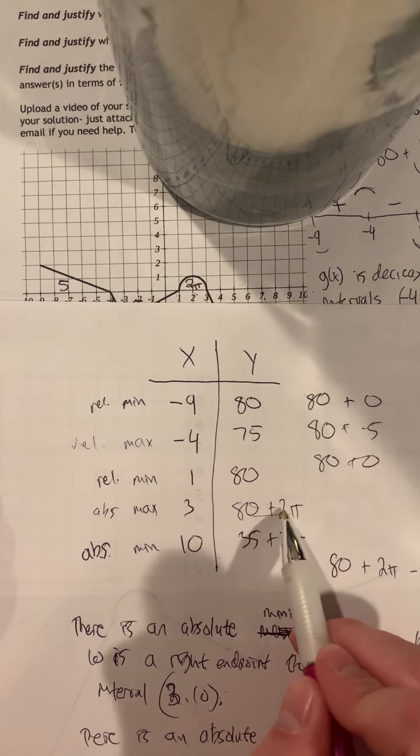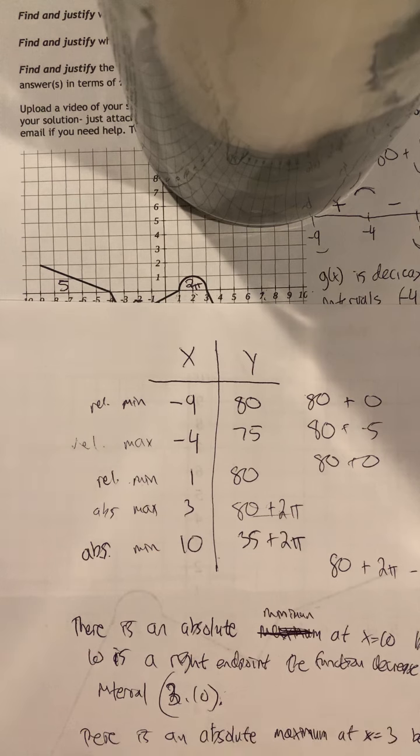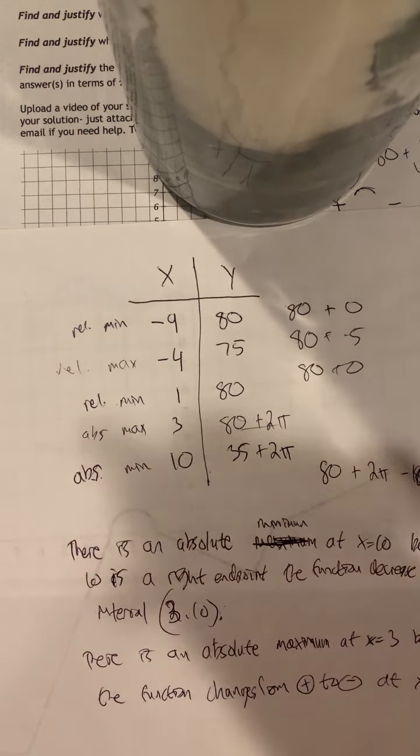And as you can see in the table, that is the biggest number there. So that is my answer. Cool.